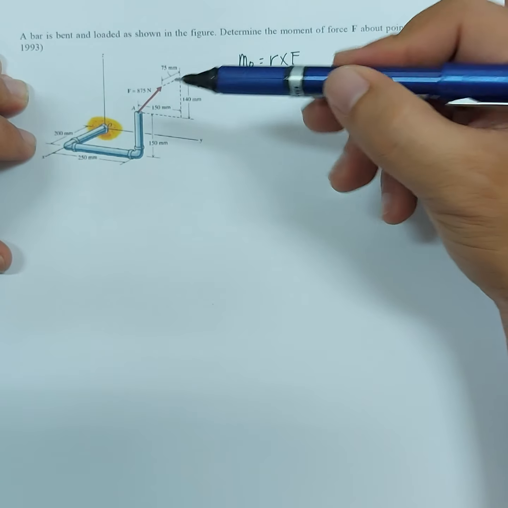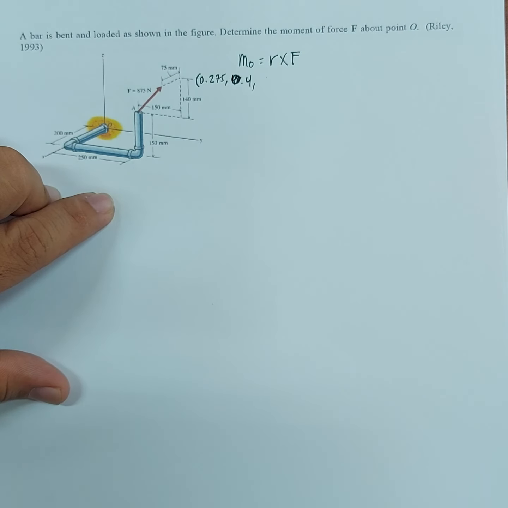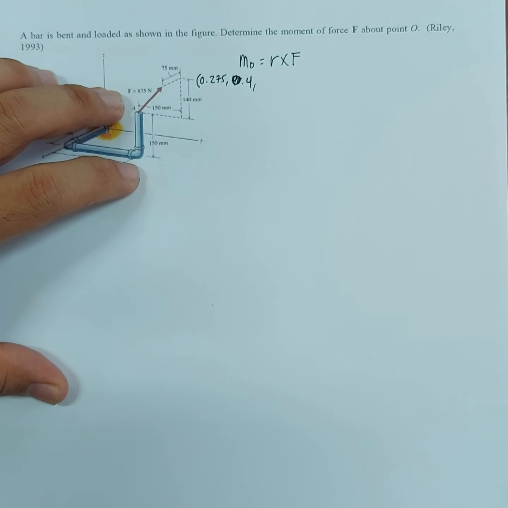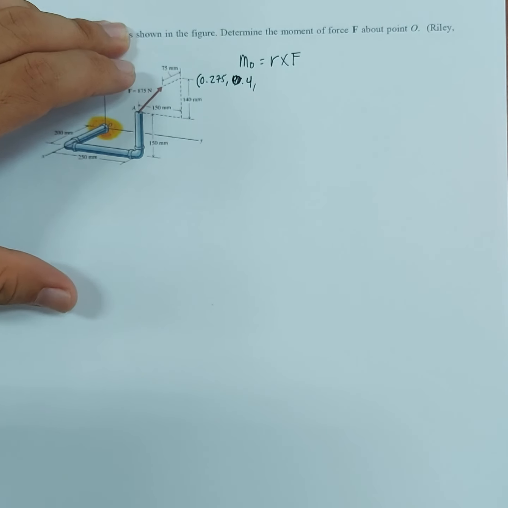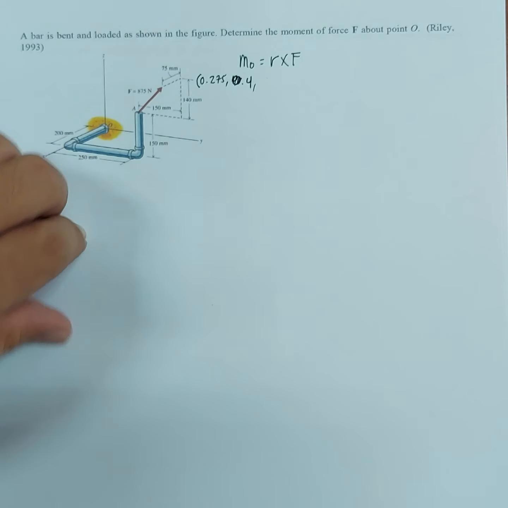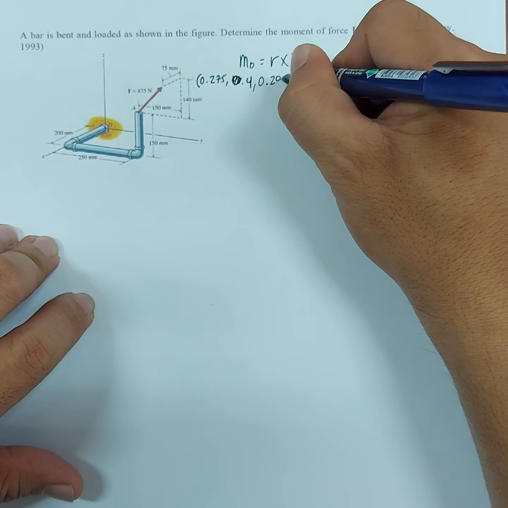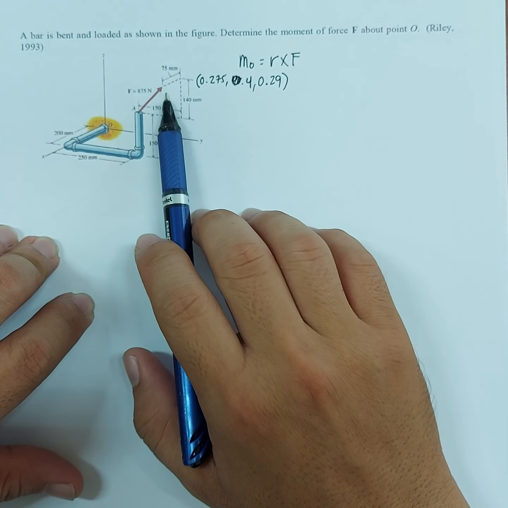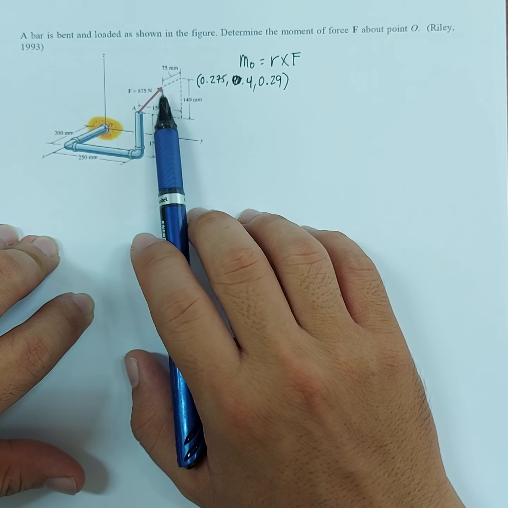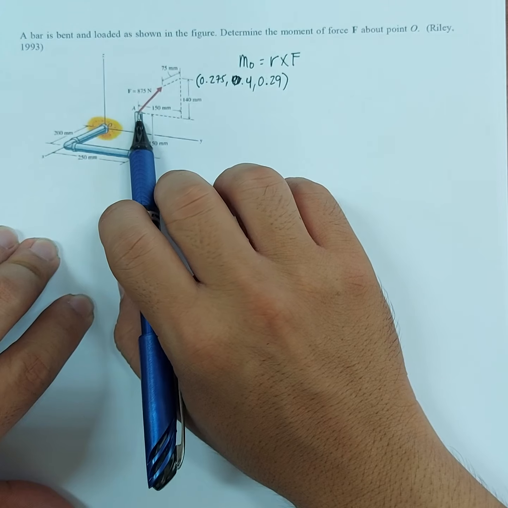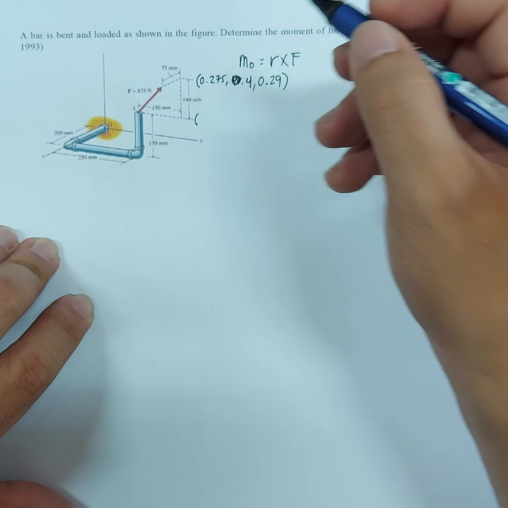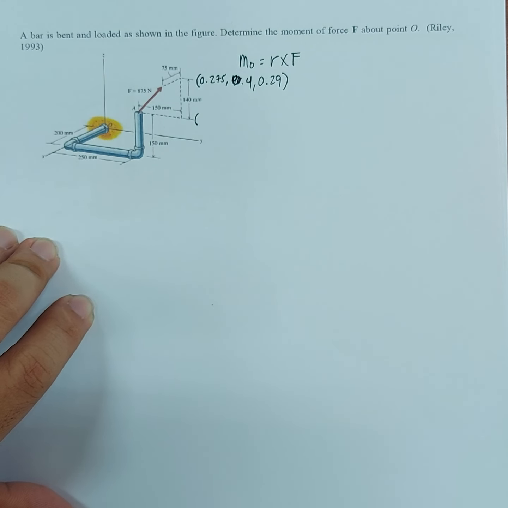Z coordinate naman is 150 plus 140. That's 290 mm, or this is 0.29 meters. So those are the coordinates ng head ng force.